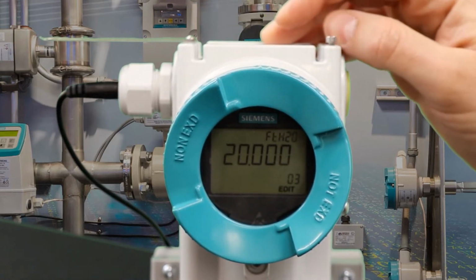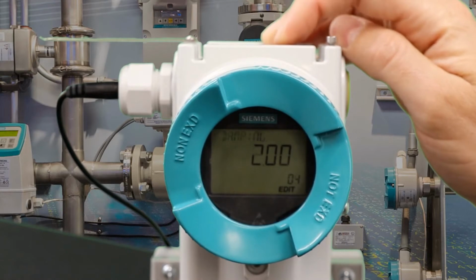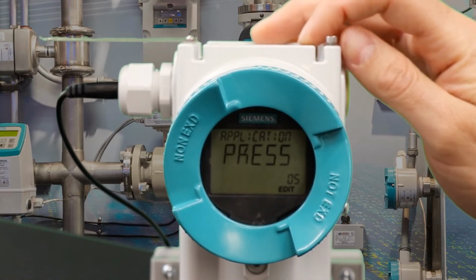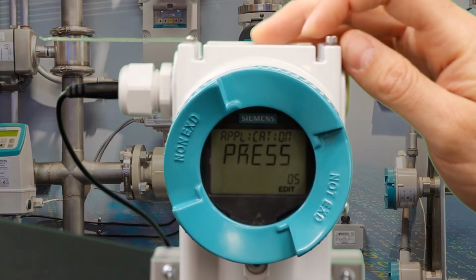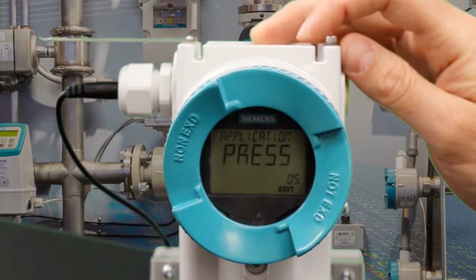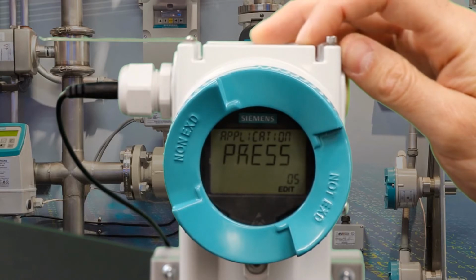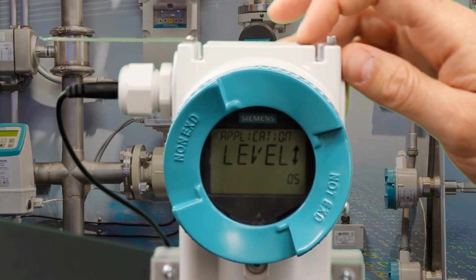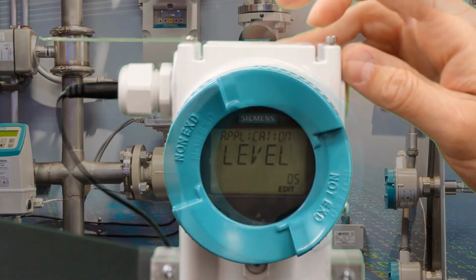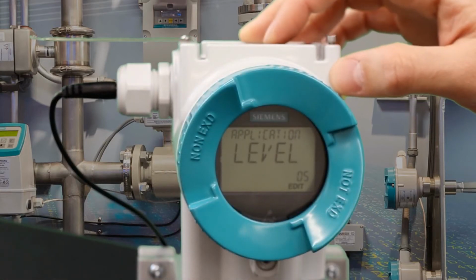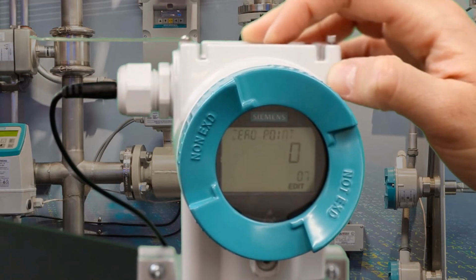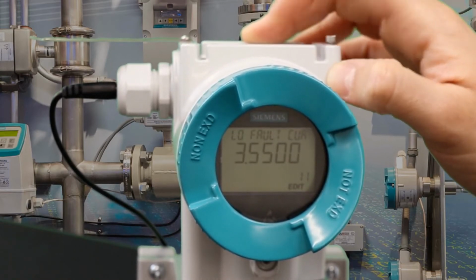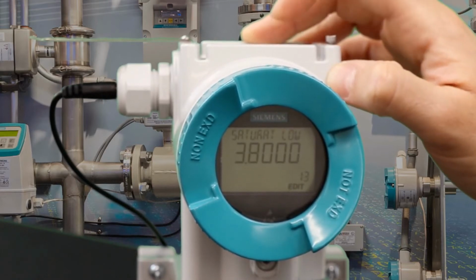Now we locked it. Now we need to go to parameter number 5. Parameter number 5 is basically to say what application to use the pressure transmitter for. In that case, it's level. So we click on the right arrow and switch it to level. When it's level, click on the right arrow one more time to lock it. Now we need to go to parameter number 16. That's where we're going to start setting up our display.